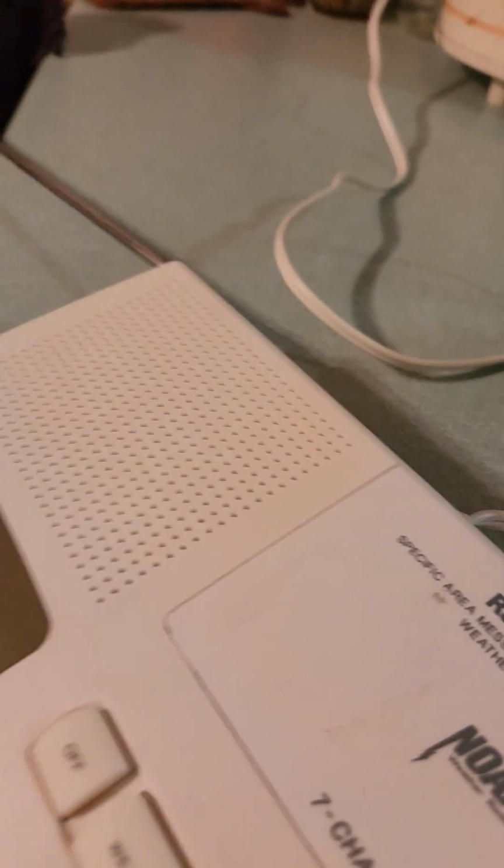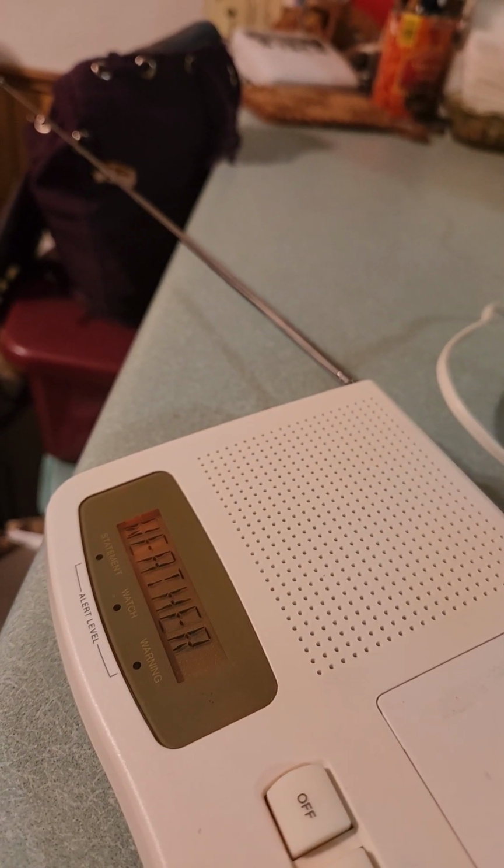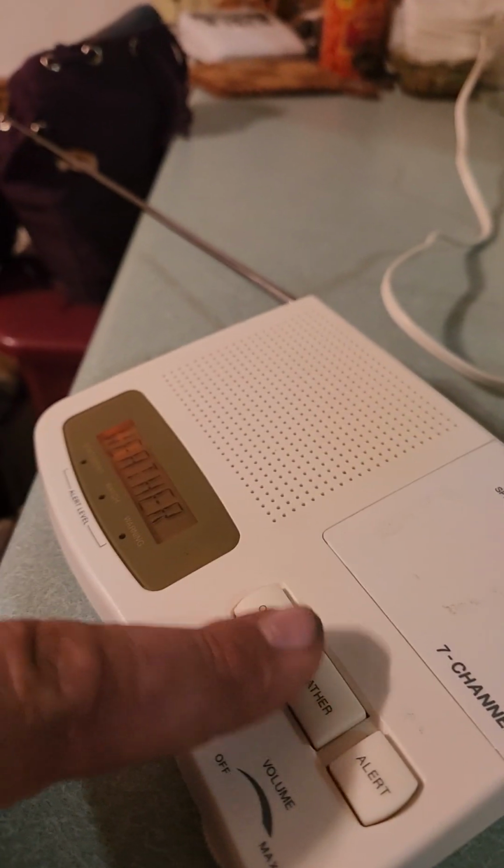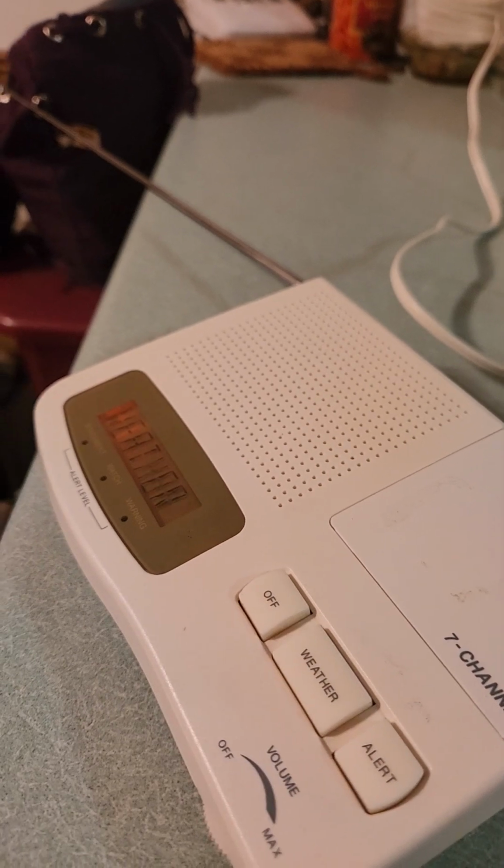And this also has the option to select how low or how high you want the tone. And you would use a flathead screwdriver, and there's a little hole you would turn to adjust the alert siren itself. This does have the option to use voice or alert, and I have it on alert, so it'll keep going off until I push this button.